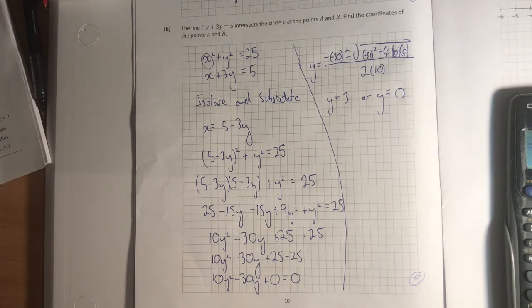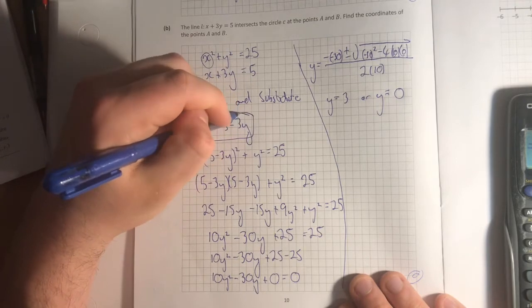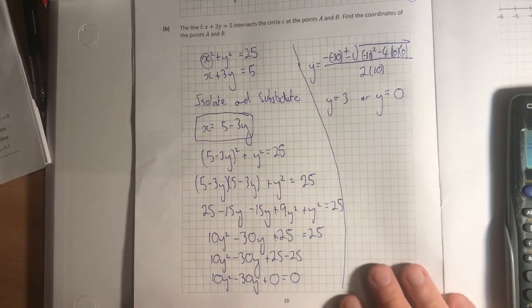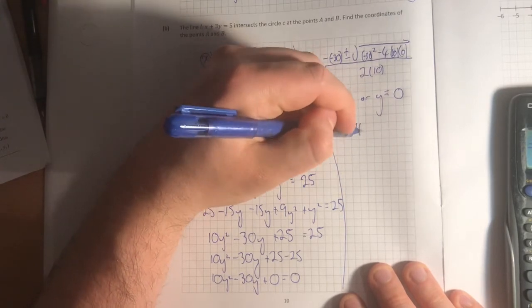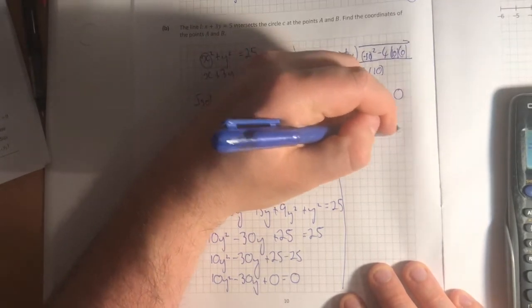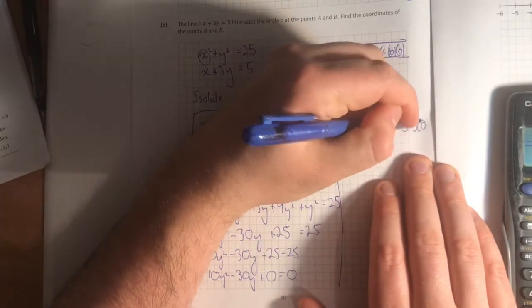Next job is to do what? I need to find out what x is. So I always have a formula for x whenever I use the isolate and substitute system. So I know that x is equal to 5 minus 3 times 3, or x is equal to 5 minus 3 times 0.